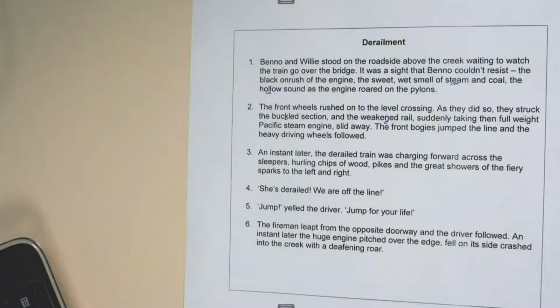The Pacific steam engine slid away. The front bogies jumped the line, and the heavy driving wheels followed. An instant later, the derailed train was charging forward across the sleepers, hurling chips of wood, spikes, and the great showers of the fiery sparks to the left and right.